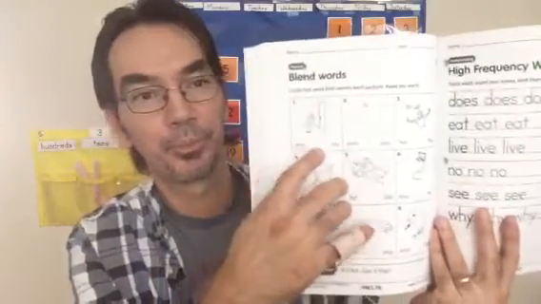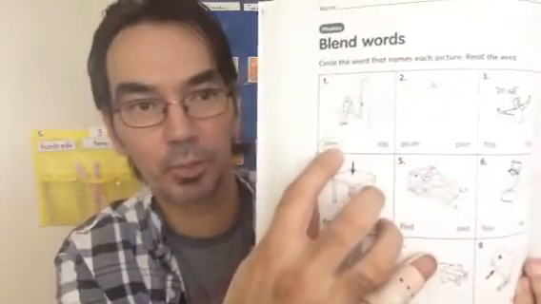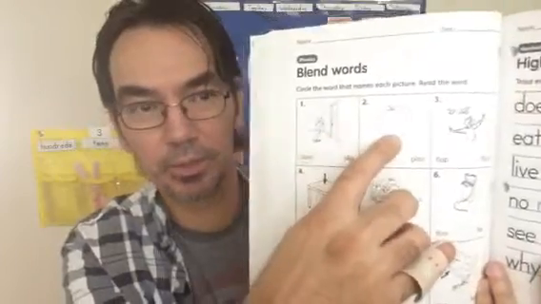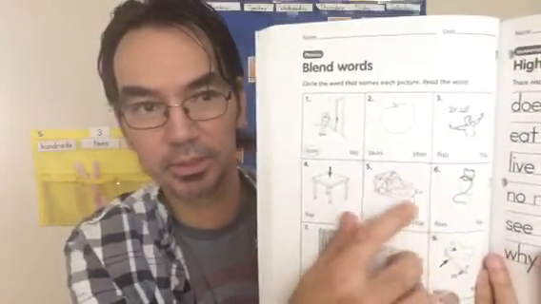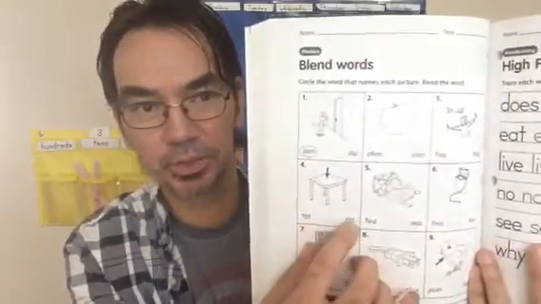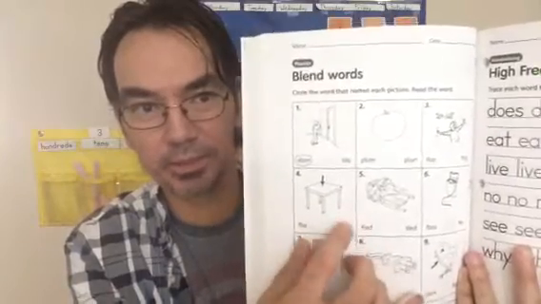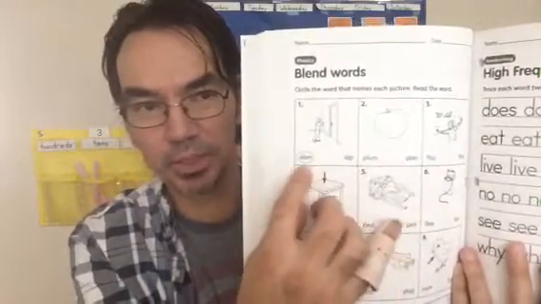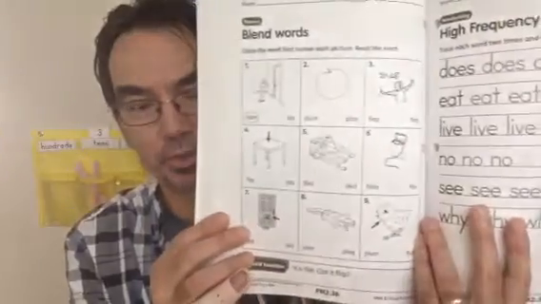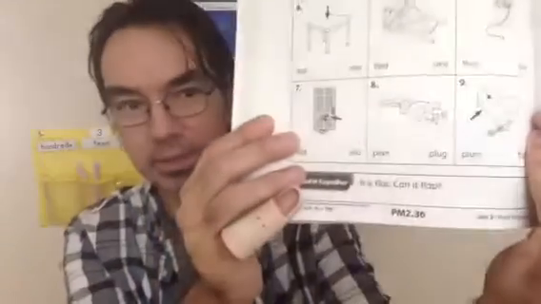And then you're going to turn the page over to here. This is more blends. You are going to circle the correct name. So whatever object or thing is in the picture, you're going to circle its name here, whichever one it is, right? There are 2 words here. Only one of them is correct. So circle the correct one. Okay, and that is 2.36.